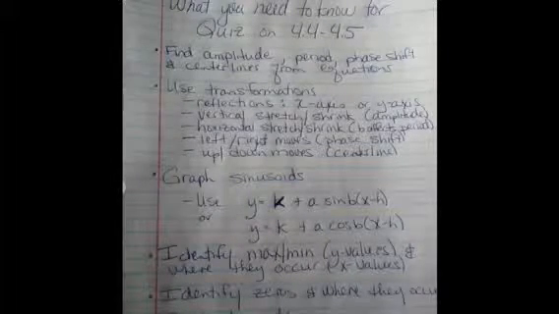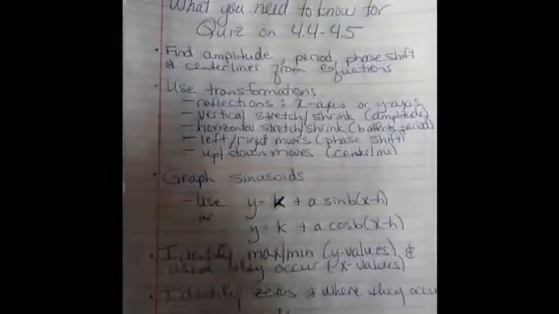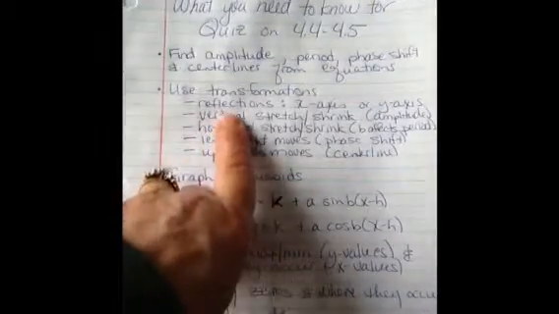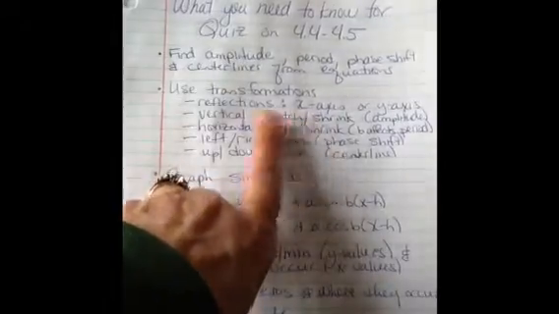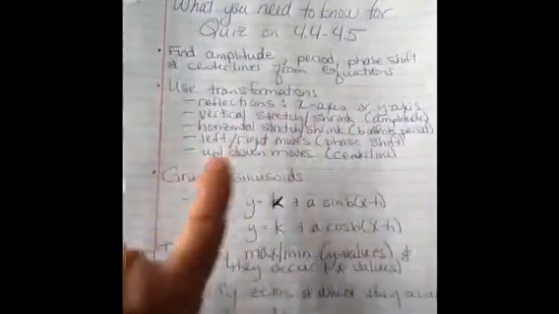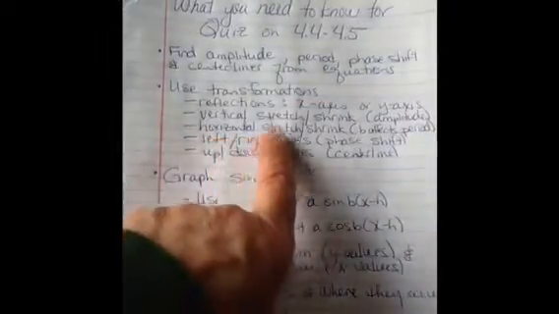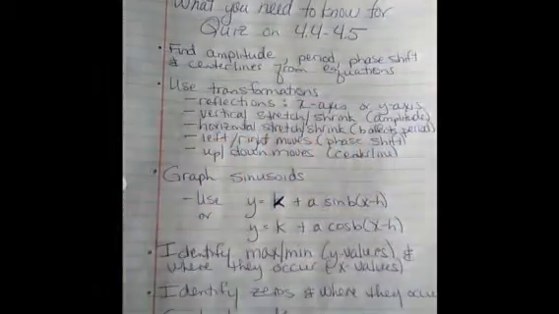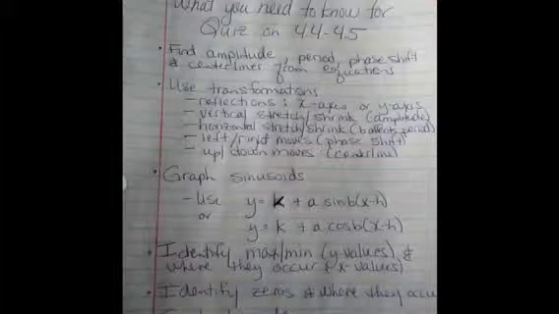line from given equations. You're going to use transformation language. In other words, reflections. Does it reflect across the x or y axis? What's the vertical stretch or shrink? That's related to the amplitude. You're also going to need to know horizontal stretches and shrinks, which is the b in your equation. It affects the period. Your phase shift is your left and right moves, and your center line, which is your up and down moves, or your vertical translations.